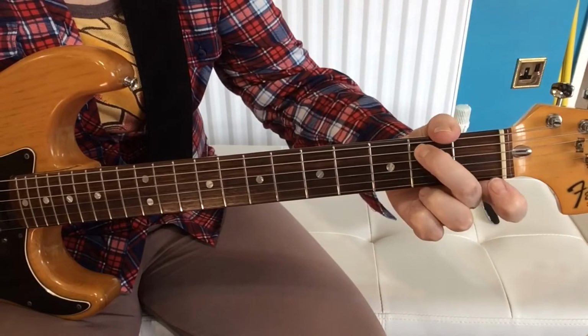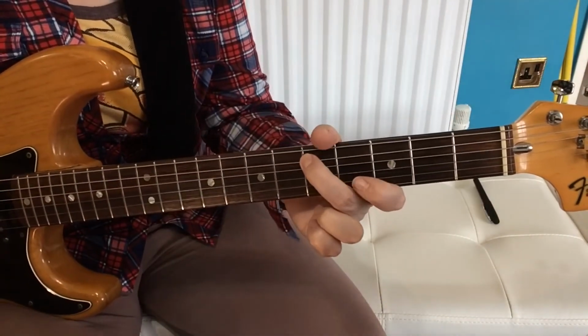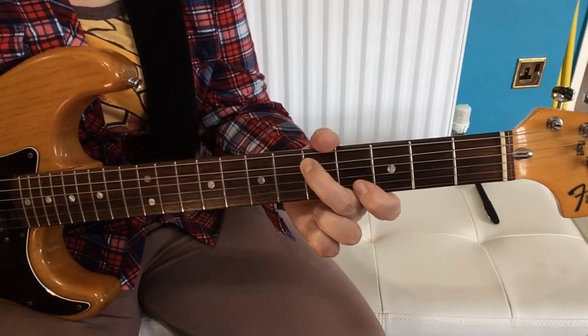The B is the 2nd fret. You've got a D here, which is the 5th fret of the A string.